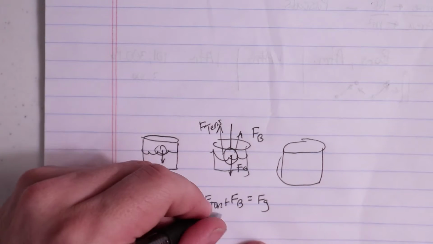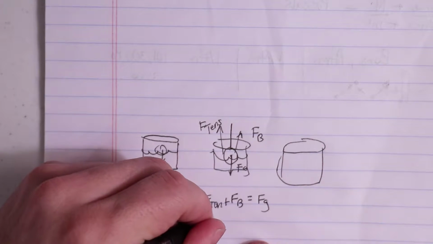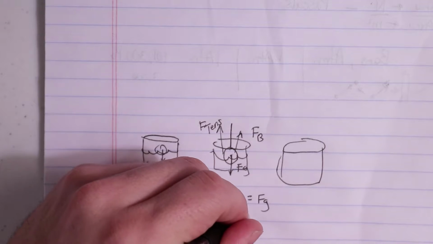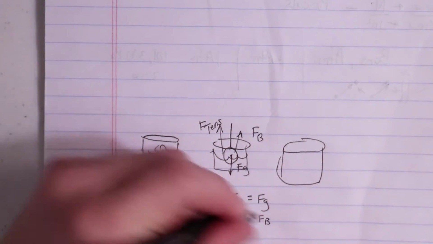So with some rearranging, we get force tension equals force gravity minus force buoyancy.